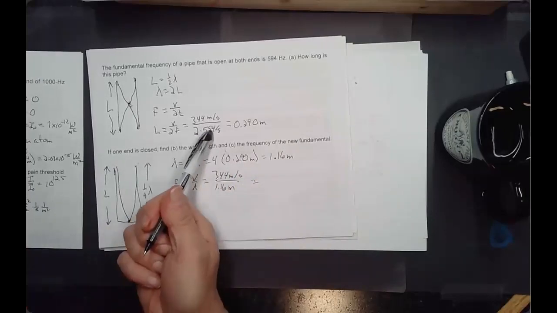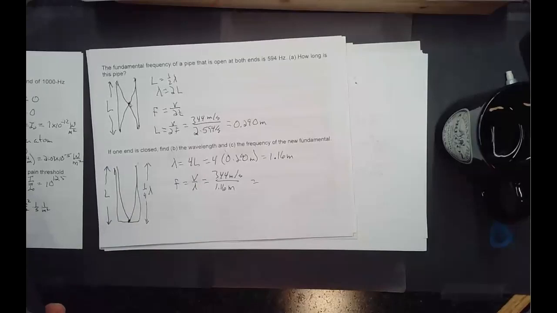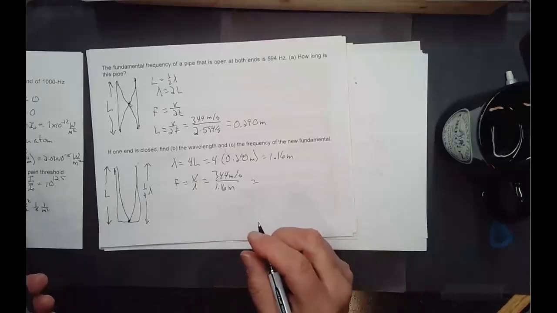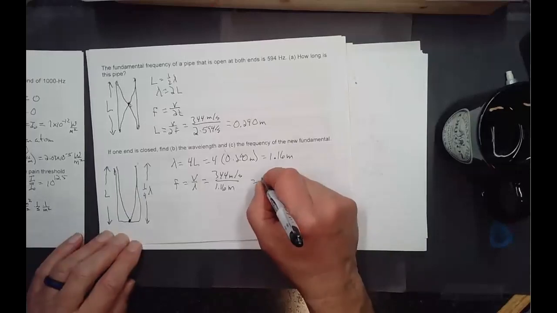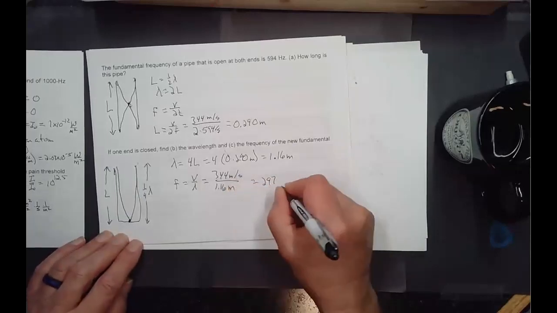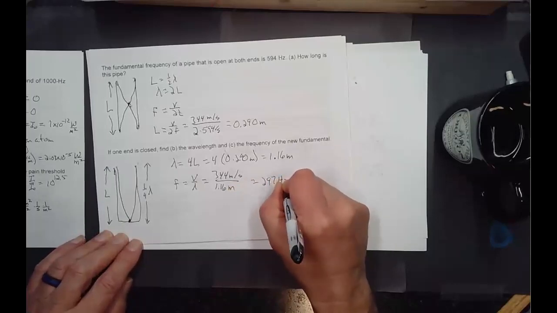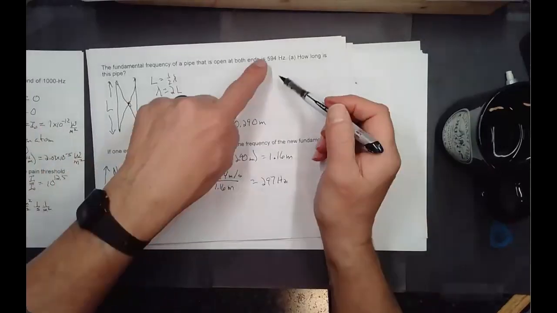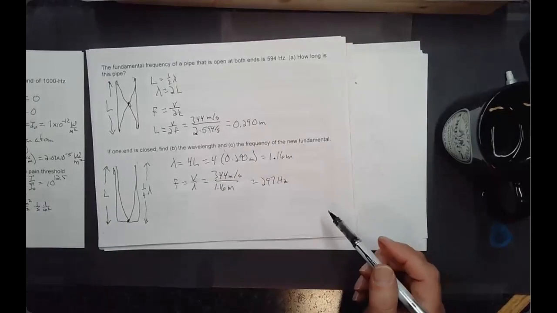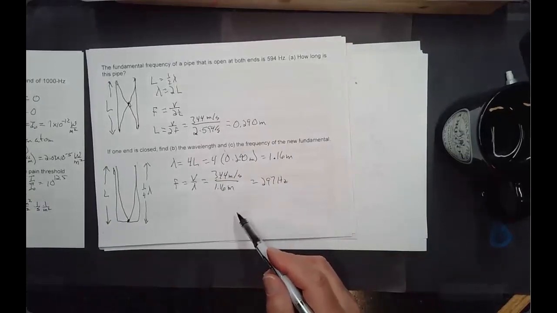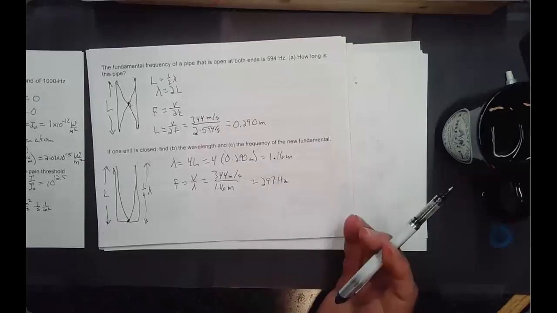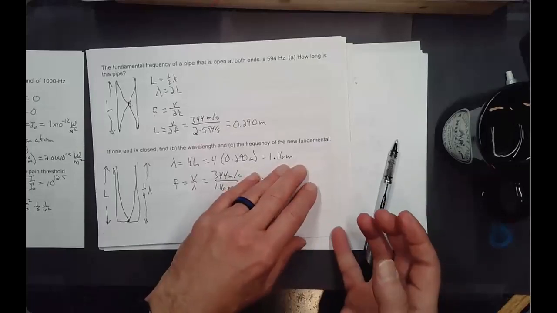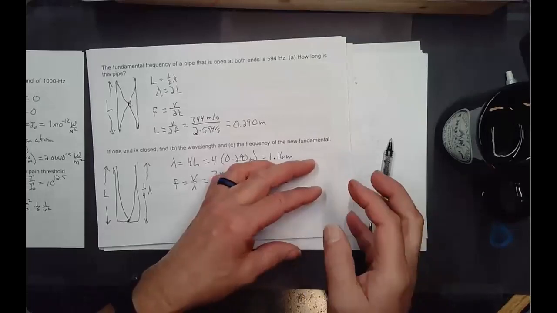And we should get something that's less than that anyway. And I get about 297 per seconds, or hertz. Okay. Well, if I double that, I get back to 594. So then you could hear that difference pretty easily. So a couple of really basic problems there for our introductory stuff.